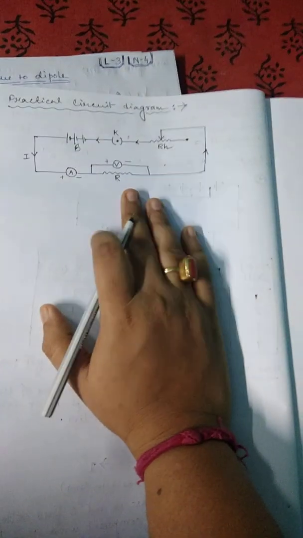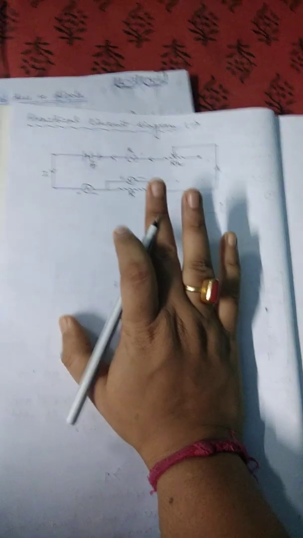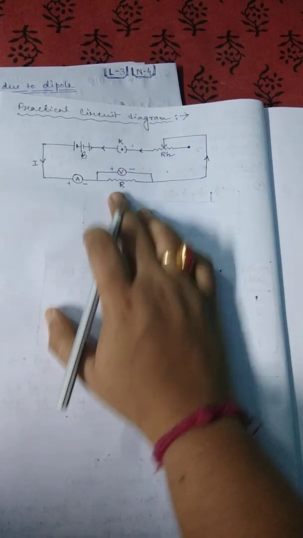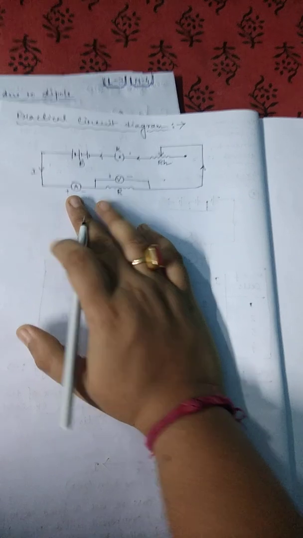This is a very important diagram, and we use this diagram when taking the data in practical class from the voltmeter and ammeter, and we also draw the graph V versus I. Okay, is it clear? Thank you.